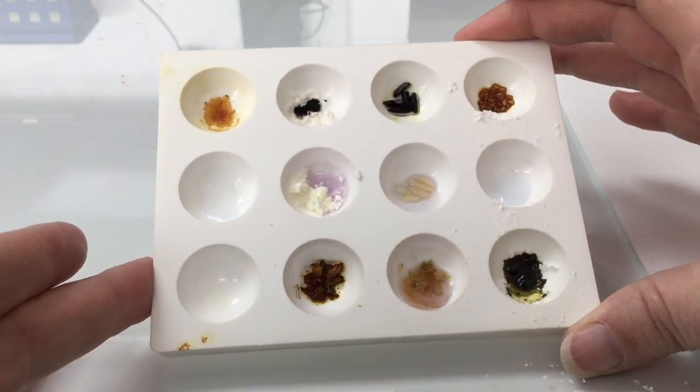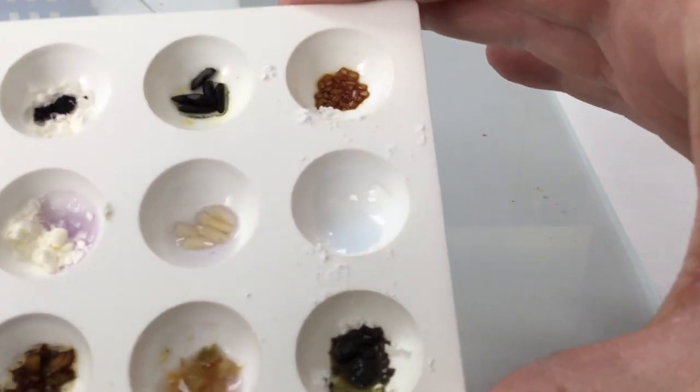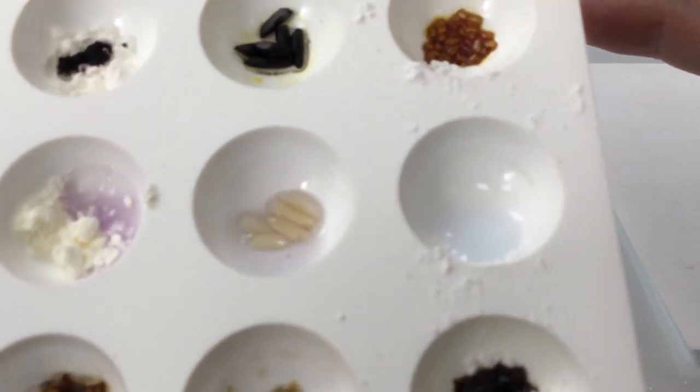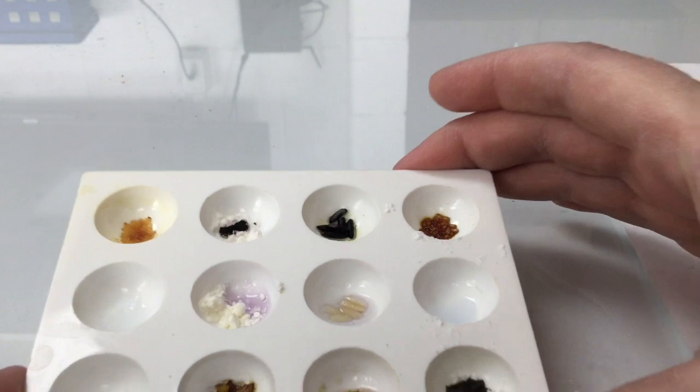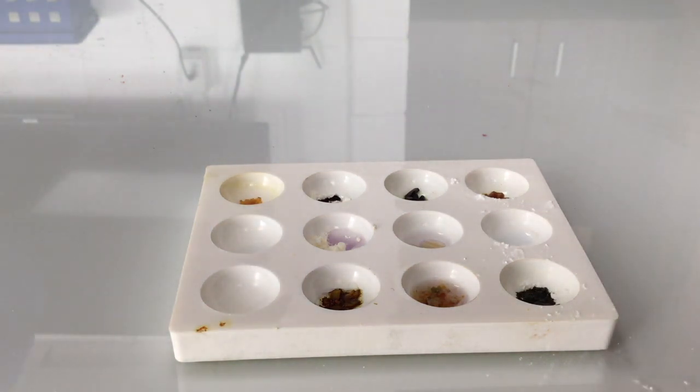So now that we've had a little bit of time, take a look at our protein tests in the second row. It's a little bit hard to see, but the rice has turned a little bit purple. The powdered sugar, not much of a reaction, and the pumpkin seeds are kind of hard to tell. It's a little bit brownish red. Not light blue anymore, though.